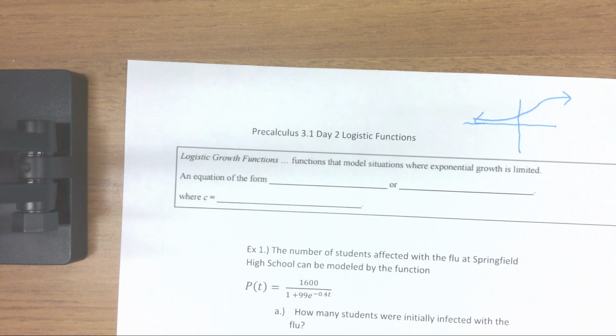No. Why not? What are some things that might impact that growth? Yeah, resources. What are some resources? Houses, right? Or land. There's just so much you can put in one area. So same thing for populations or anything that spreads exponentially, like a virus.